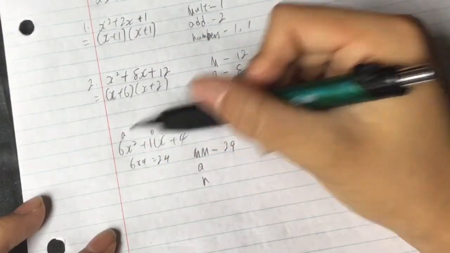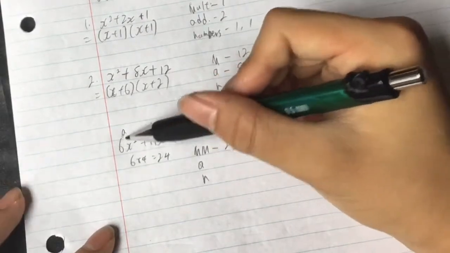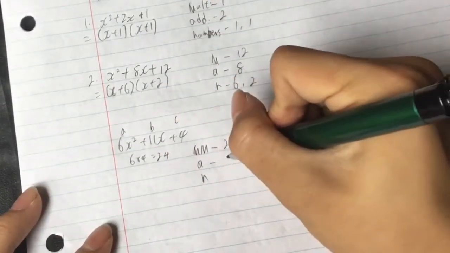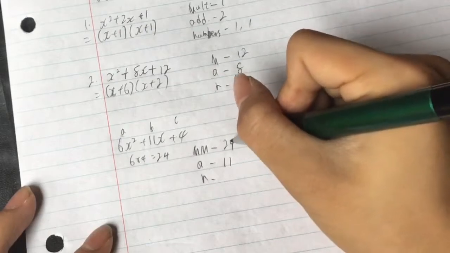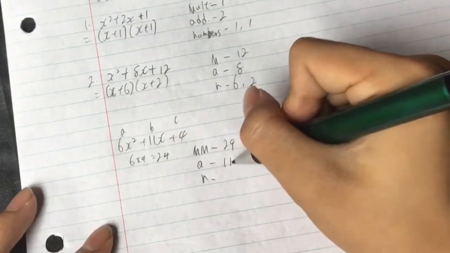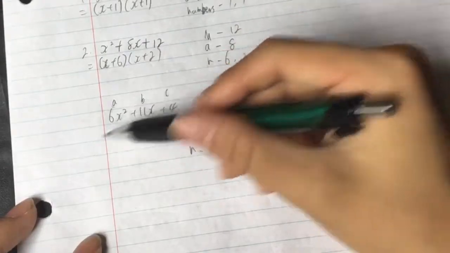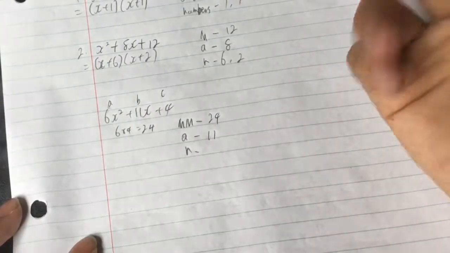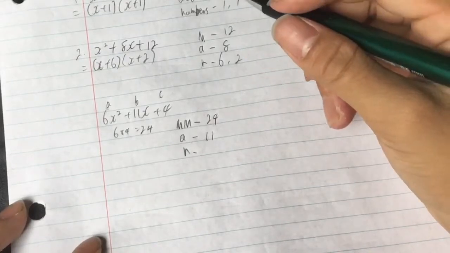Two numbers that will multiply to the value of a times c, so that's 24, and that also add up to 11. And the reason you need to use decomposition is because there's no common factors in all three of these numbers. So you kind of have to use decomposition, otherwise you won't be able to factor this and your life will be miserable.